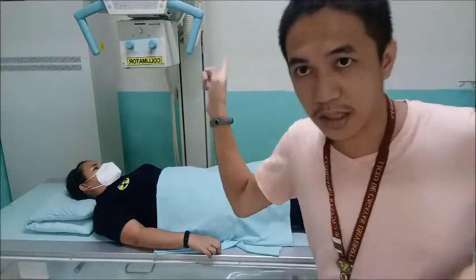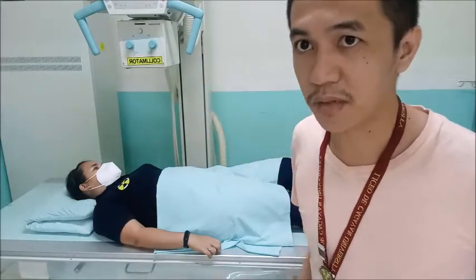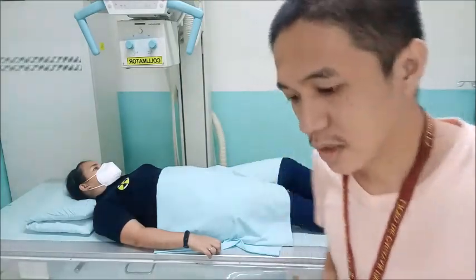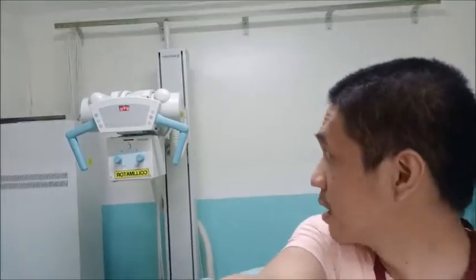Okay? So earlier, for example, when the patient was seated in the wheelchair, what we do with the X-ray tube is still the same. Some X-ray facilities have ceiling-mounted X-ray tubes. This is a wall-mounted or floor-mounted assembly for our X-ray tube.